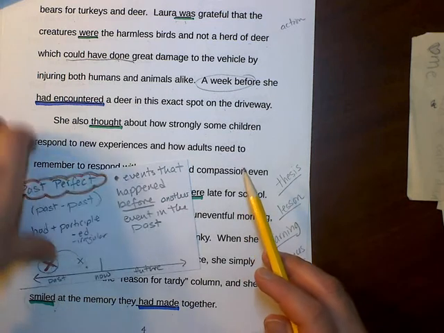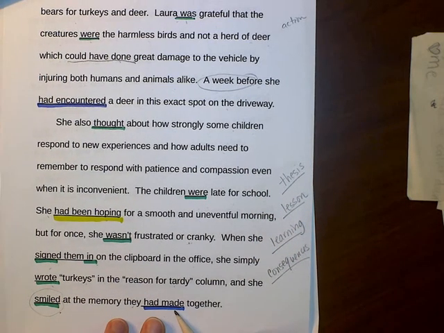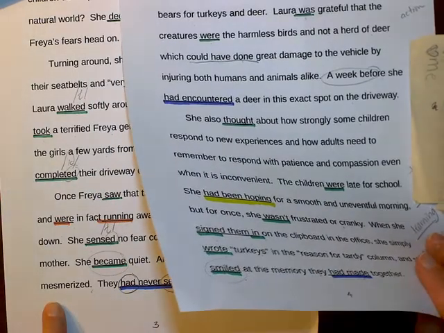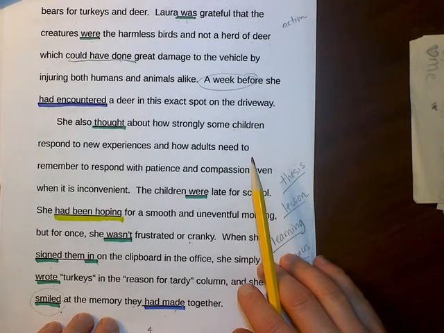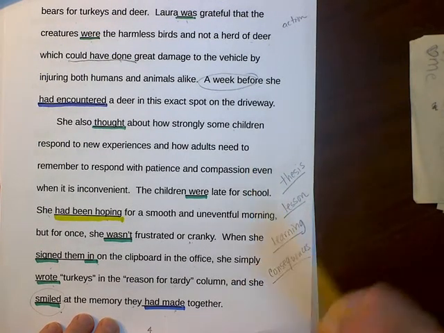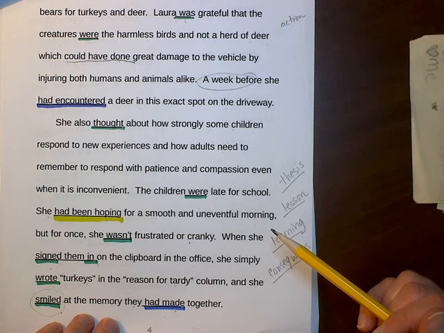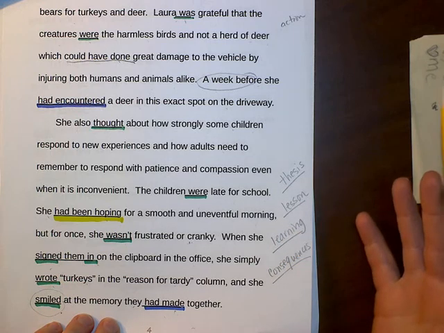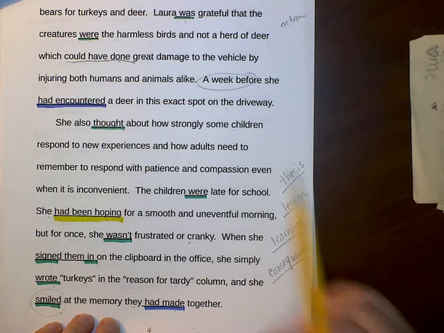So Laura hopes that the children will remember the happy memory of seeing the turkey. They were mesmerized, and they have a greater appreciation for nature and the natural world. And then they have a memory of their childhood, and that in the future Freya won't be afraid of new things, especially animals that she encountered. So, this is an example of what your essay is going to look like. It does not have to be this long, but those are the main parts.